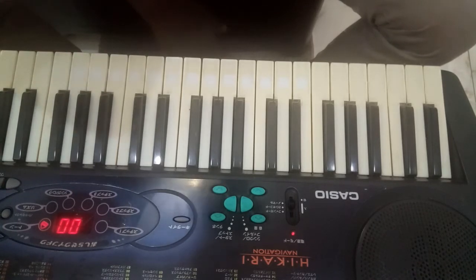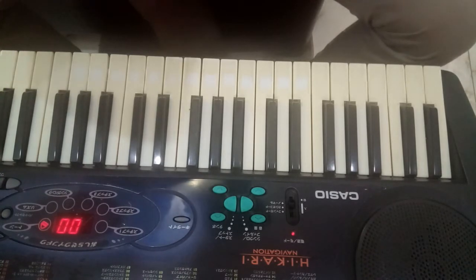So what are major scales? Like I have earlier said, major scales are the normal scale that is being used in music. In a major scale, we don't have any blurry or negative sound.